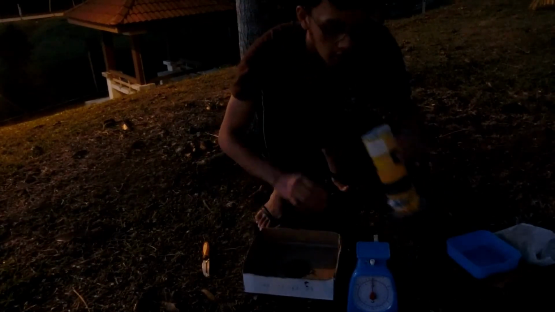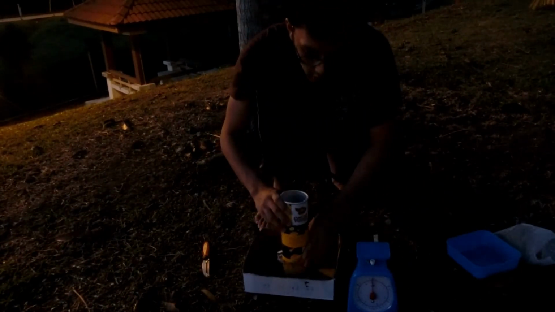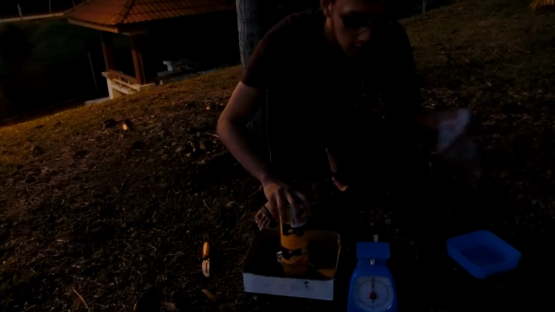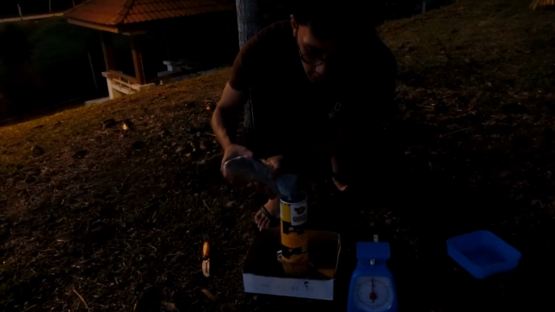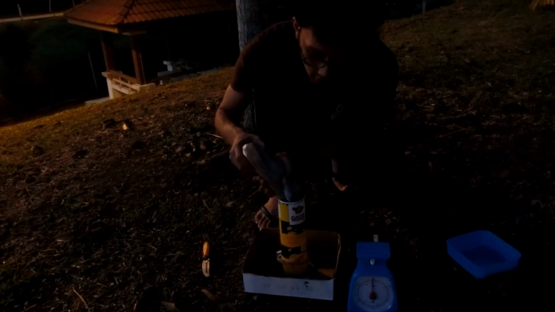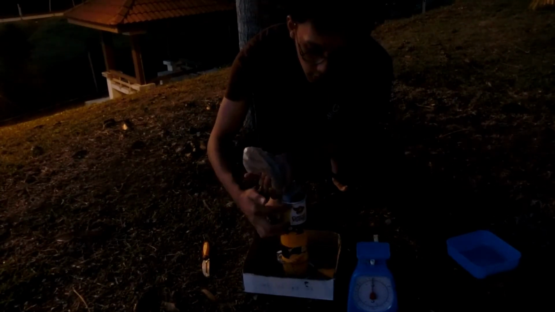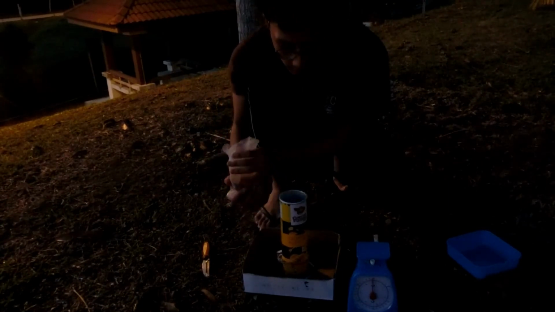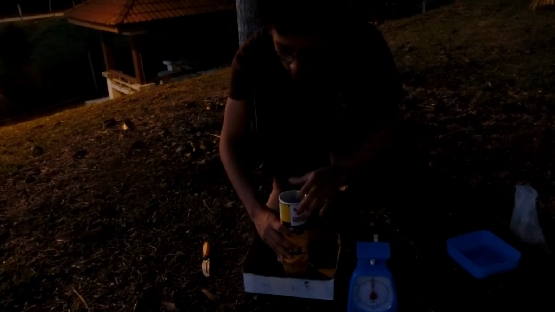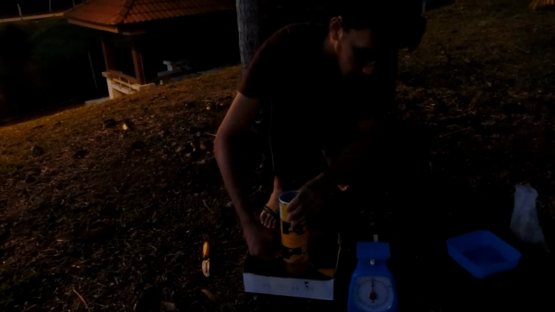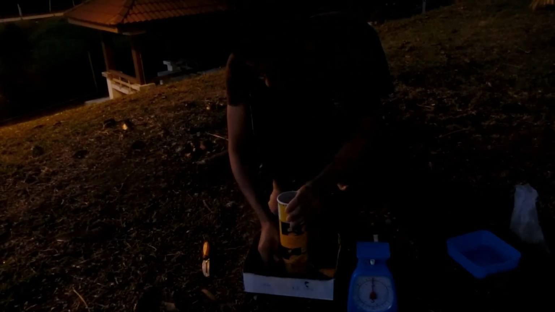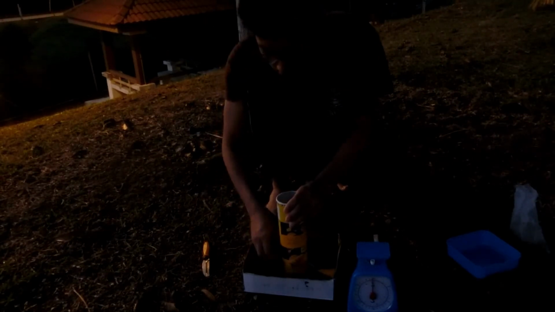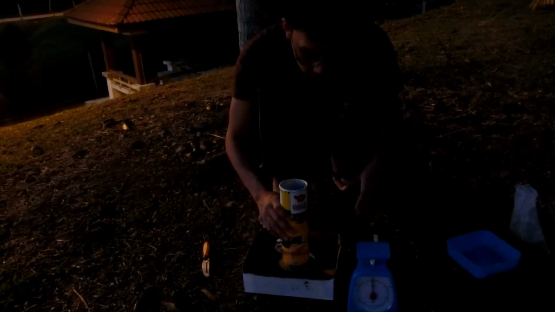So for now, we are going to put this sand cone on the hole, and then put the sand in here until it is full. Alright, it's full. So open the valve here to let the sand go down into the hole. Okay, it's done. It's closed.